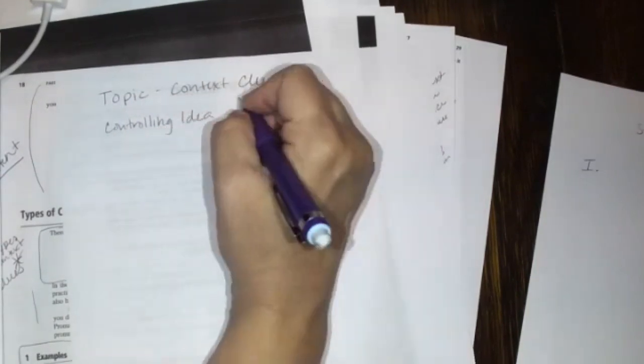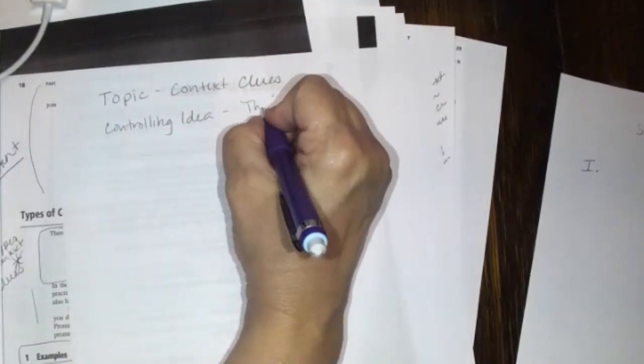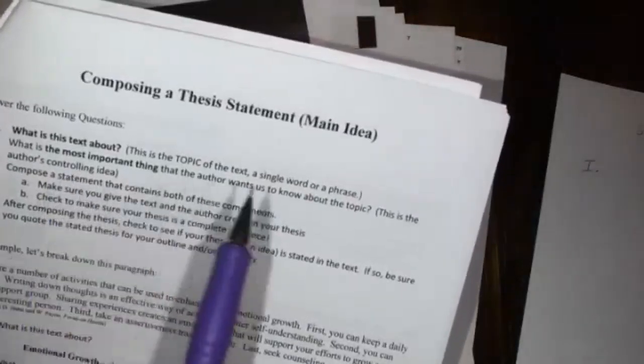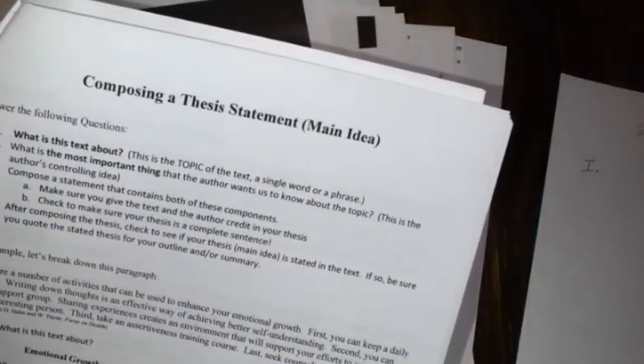So the controlling idea is that there are 5, right? And he says 4, but we all know that a definition is a context clue. So there are 5 different ones. So now I have the controlling idea, and I have the topic.